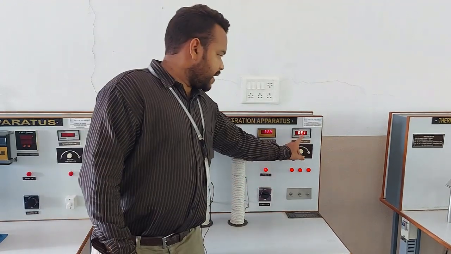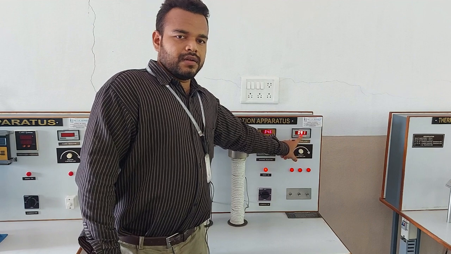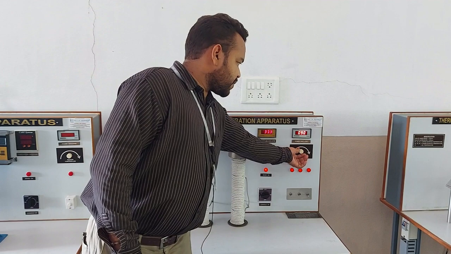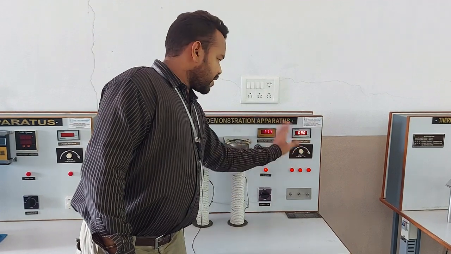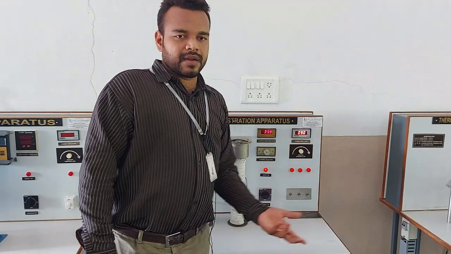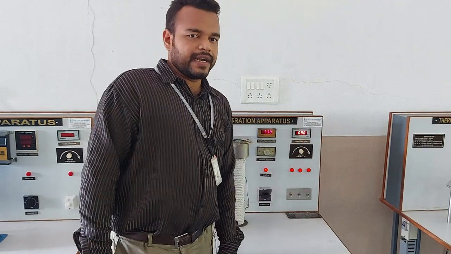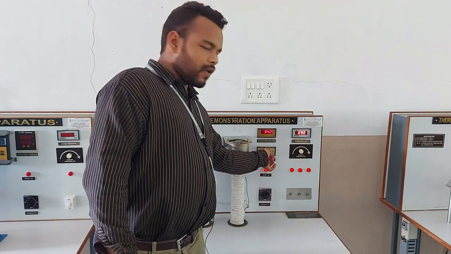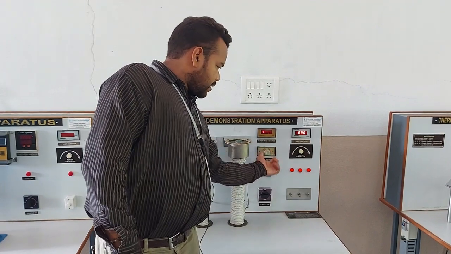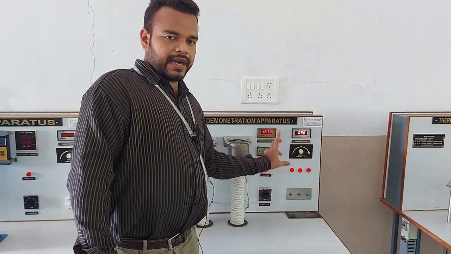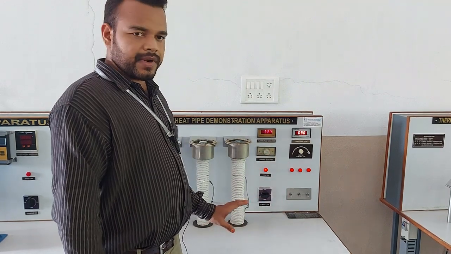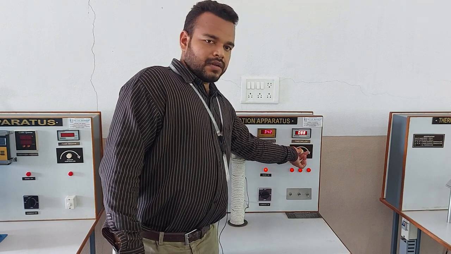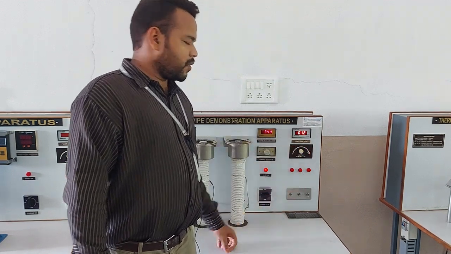For the next set, we need to change the power input, okay. After we have taken all the readings, increase it by a certain amount, like 10 watts. So, 90 it is, so it will become 100 watts. Again wait for a while and take the readings. Like that we have to do our experiment, and once it is over, slowly reduce the power input, okay.